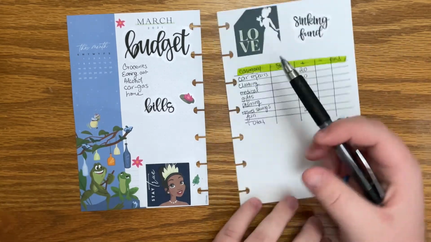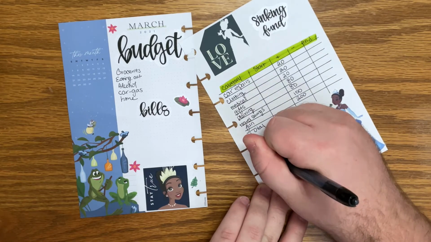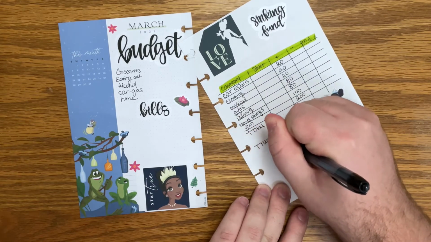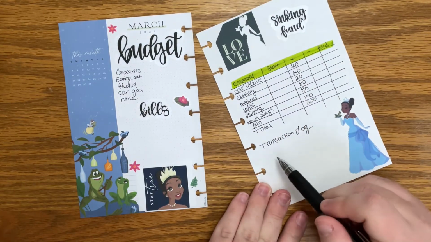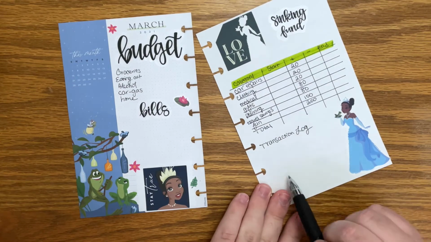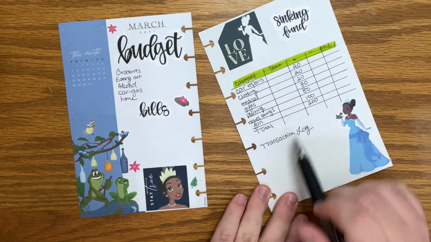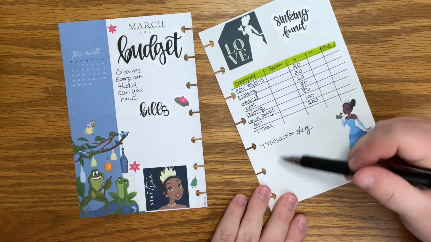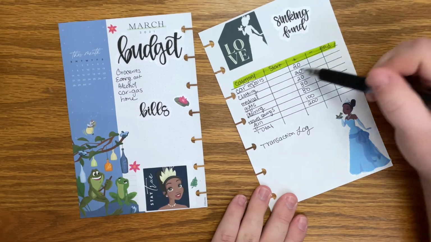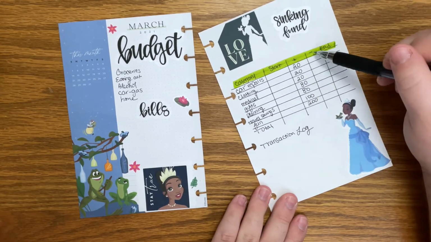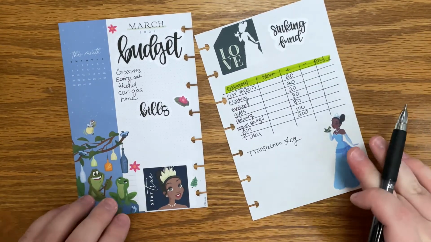So then down here, I do a kind of transaction log, I'm calling it. So if I make a planning purchase, I'll put that here, and then another planning purchase. And then if I make a purchase for fun, I'll put that here. So then at the end of the month, I can total up what each category is. I'll put that in the subtract, and then it'll be start plus this minus this equals end. So that's how I kind of go about that.